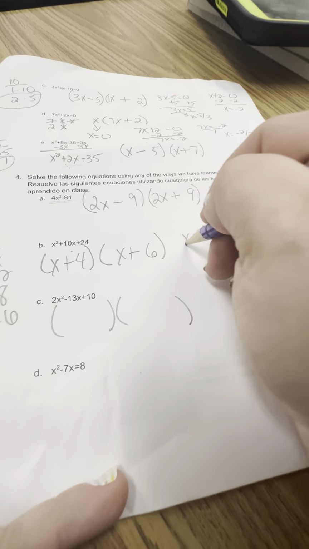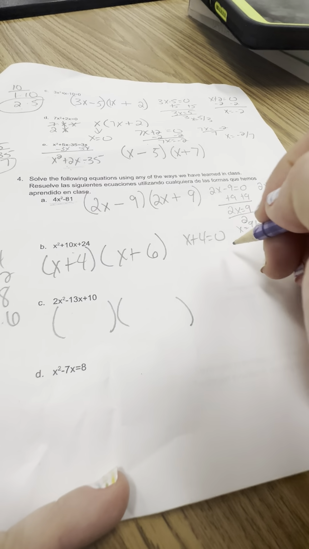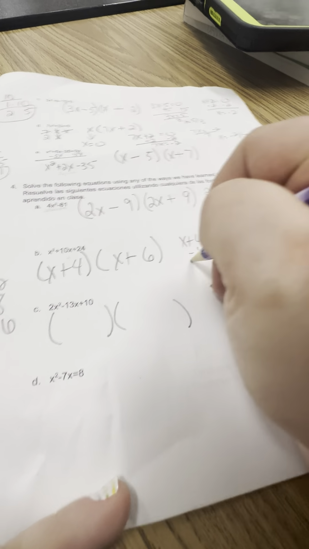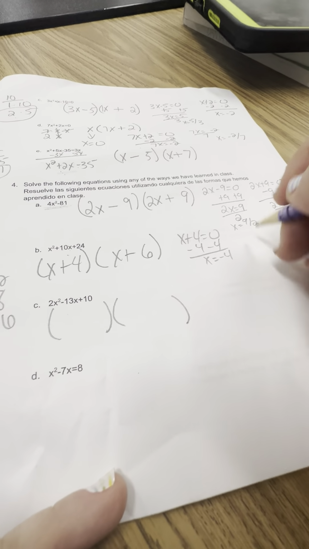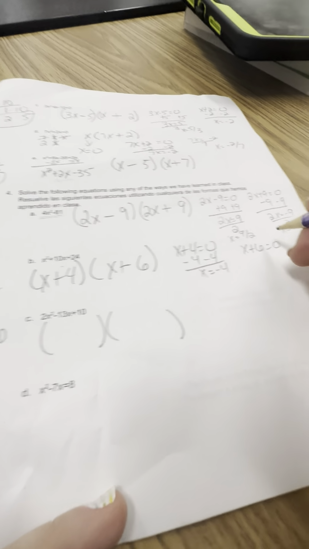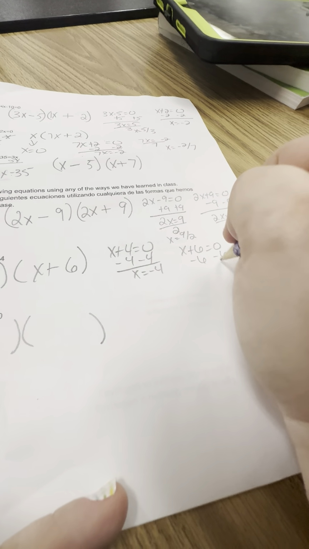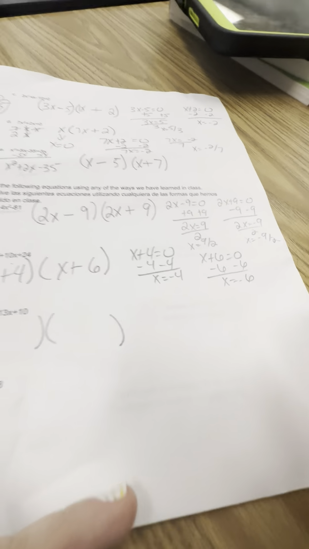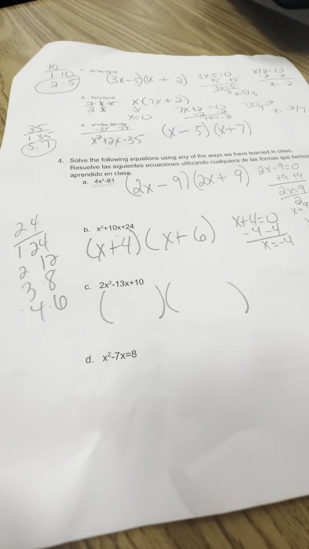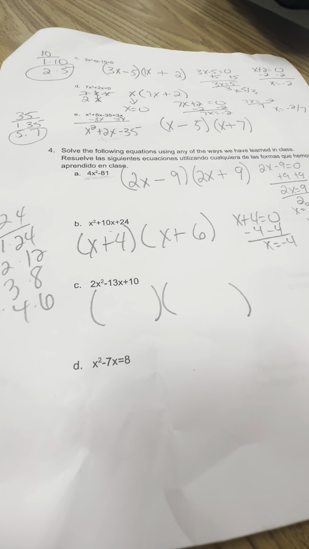All right, let's keep going. Oh, what did I forget to do again? X plus 4 equals 0, minus 4 minus 4, x equals a negative 4. x plus 6 equals 0, minus 6 minus 6, x equals a negative 6. Here we go. All right, back to B. Sorry, C.